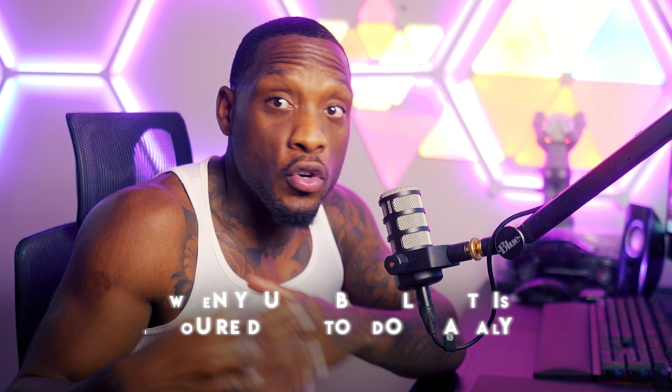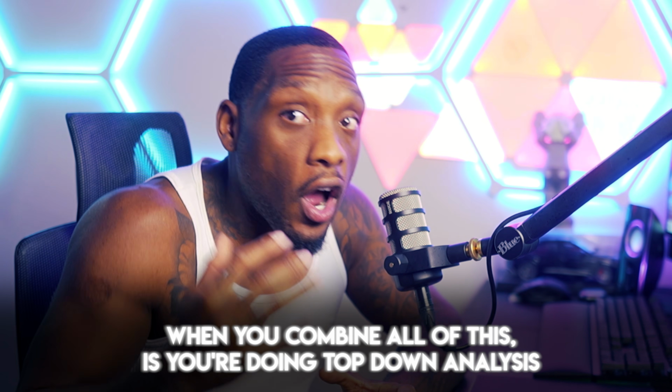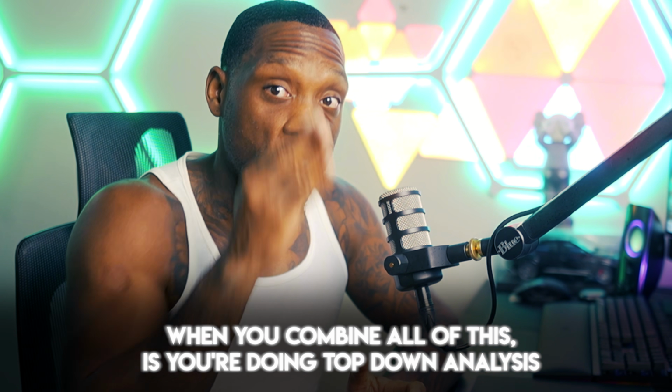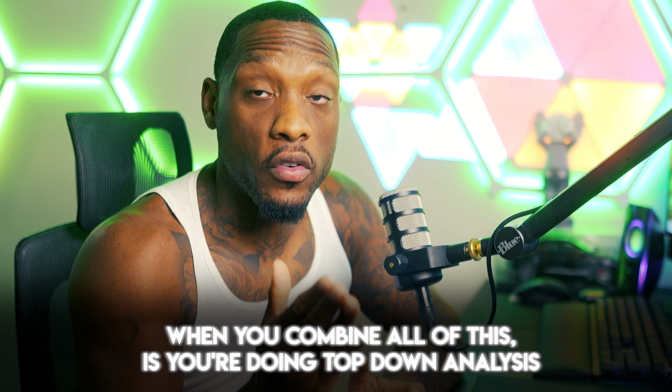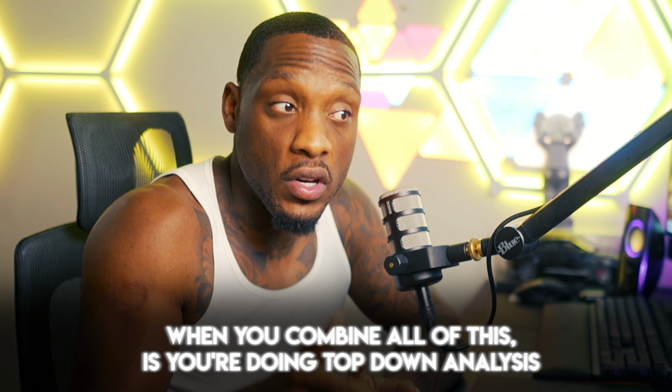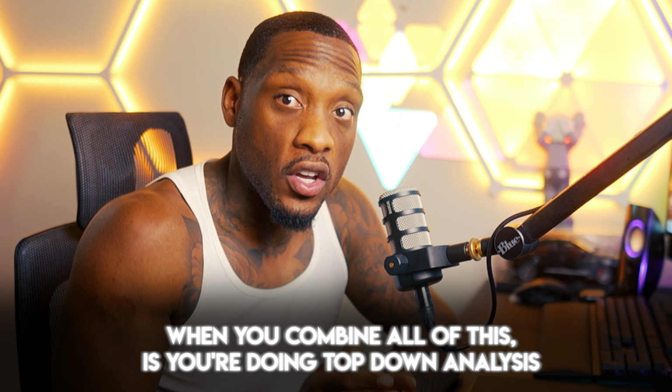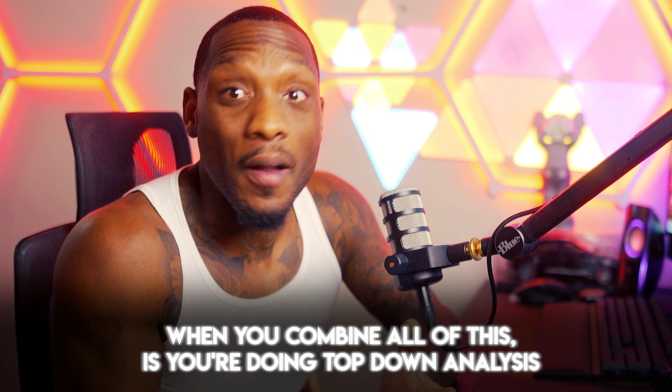And just keep in mind, when you combine all of this, this is you doing top-down analysis, so that way you can see the trend, you can see where you are within the trend, and then you can get the best entry based on where you are within that trend to ride the wave up. And this is top-down analysis.